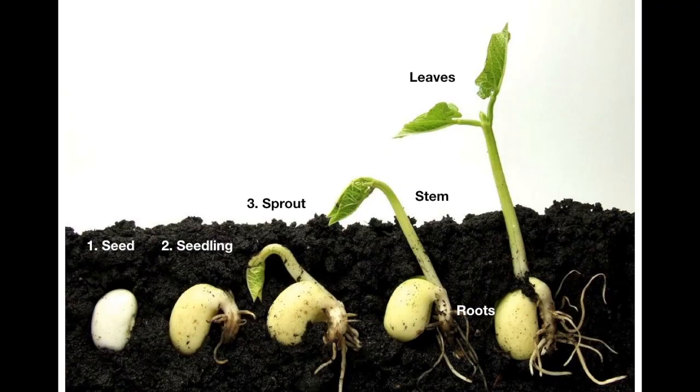So as you can see on this diagram, we have our first step, which is the seed. Two is the seedling. The seedling is receiving the nutrients it needs, so it's growing. Next, you see the sprouts starting to form there. And then if you look at the other side of the picture here, we have the leaves, the stem, and the roots all really starting to form there in the dirt.